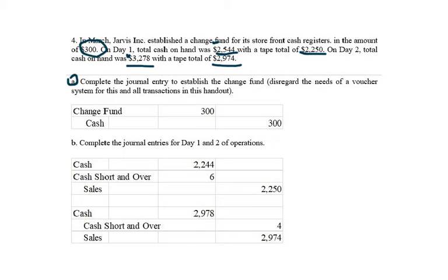All right, so first up, we're going to just do the journal entry to establish the change fund. Once again, disregarding the needs of a voucher system, just a two-line transaction. So we're just simply saying that the money is no longer in the bank, so it's now in our change fund. So debit, change fund, credit, cash. So it's just switching location.